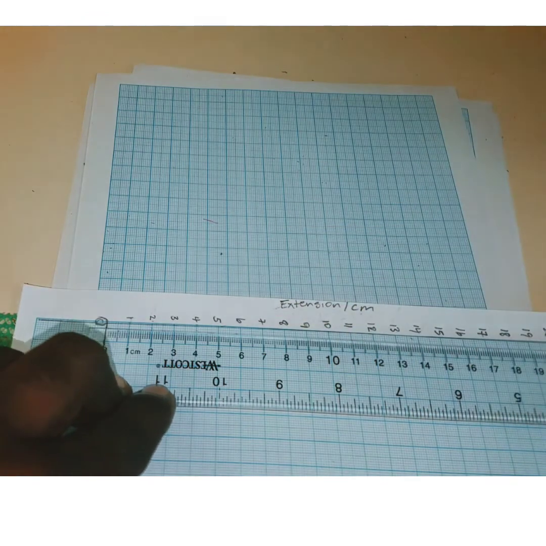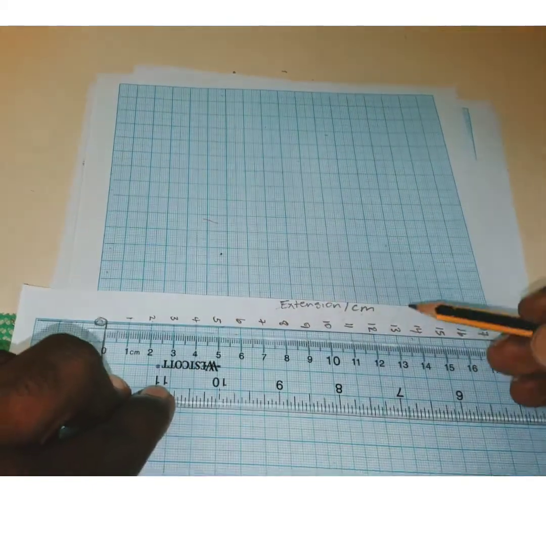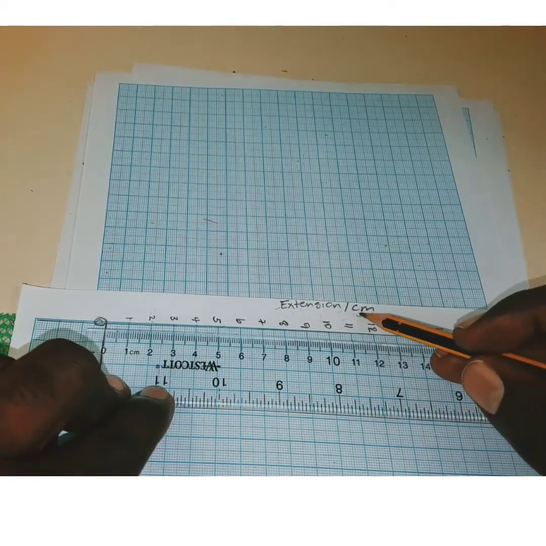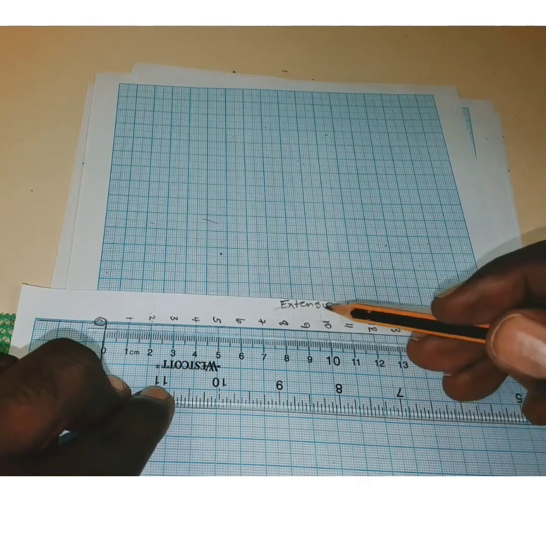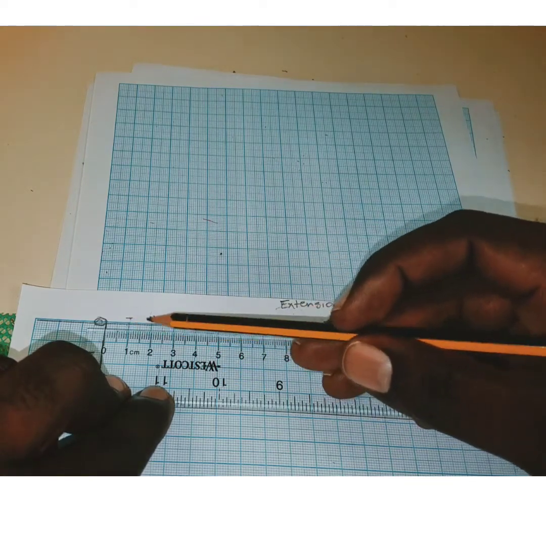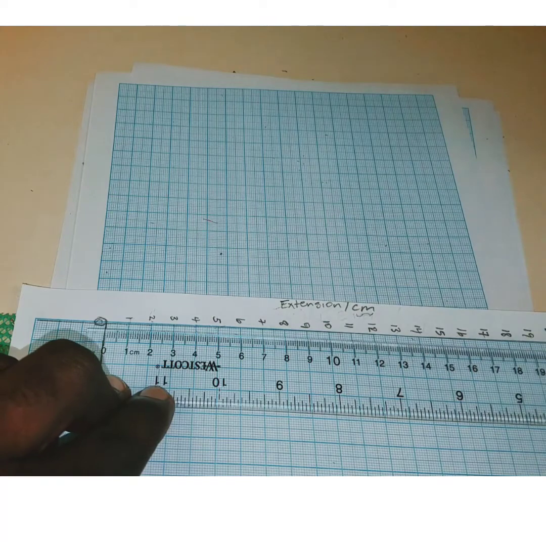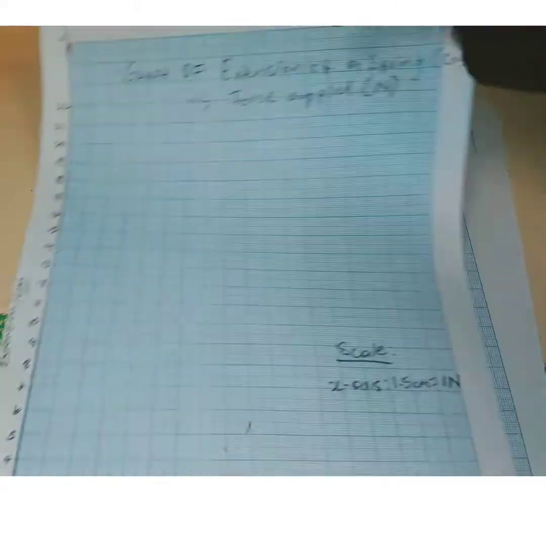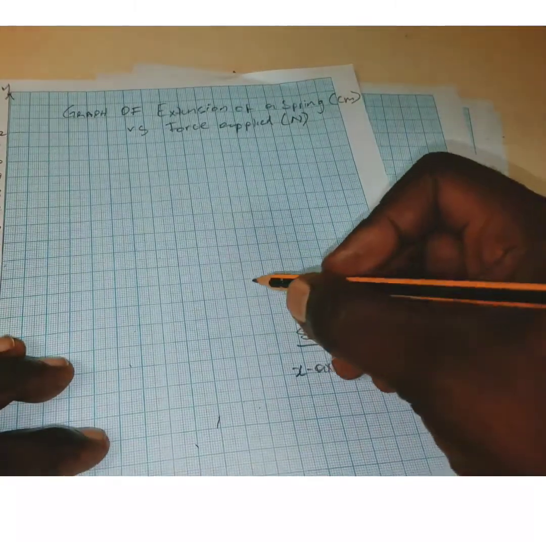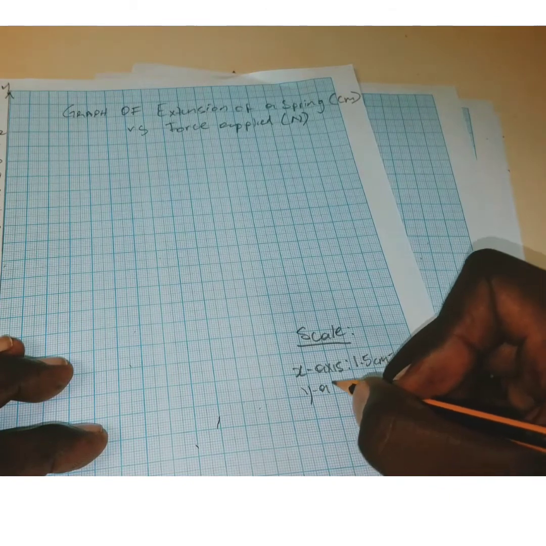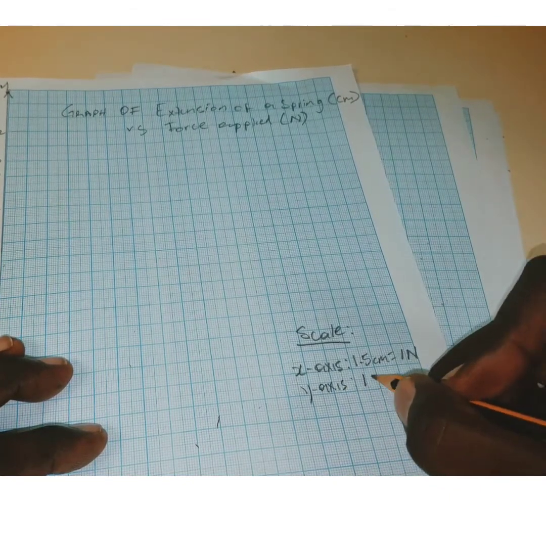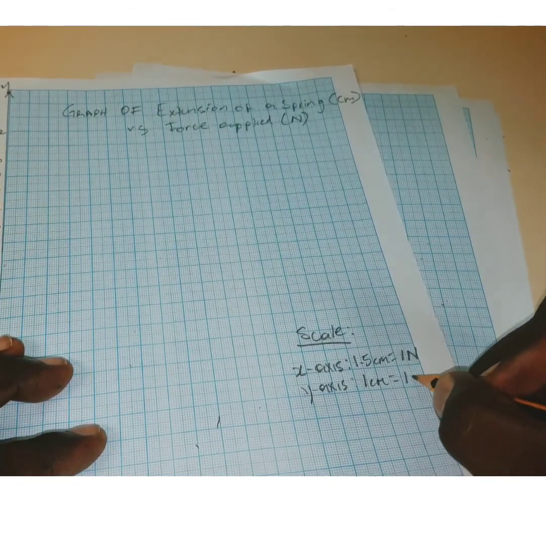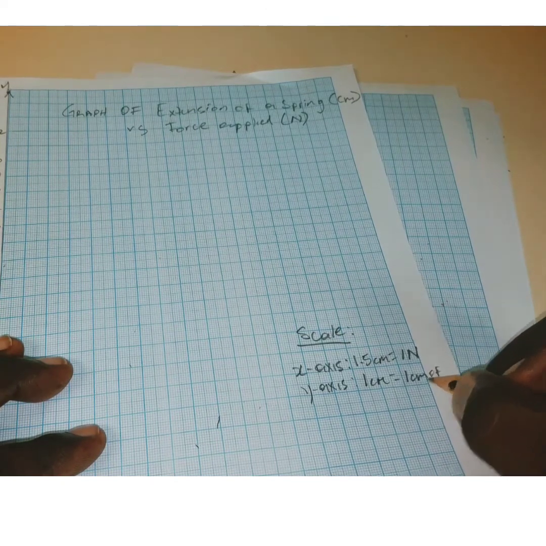It means that we go up by 1 centimeter here, and for every centimeter on the graph, you have 1 centimeter of extension. You follow? And that's exactly what I'm going to write here, where I'm going to write y-axis: 1 centimeter is equal to 1 centimeter of extension.